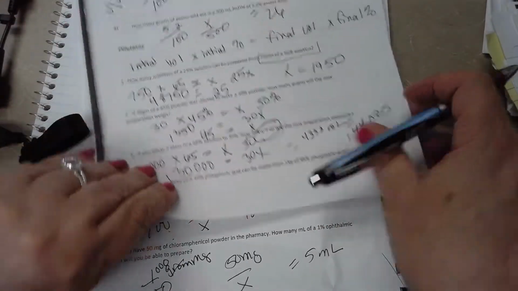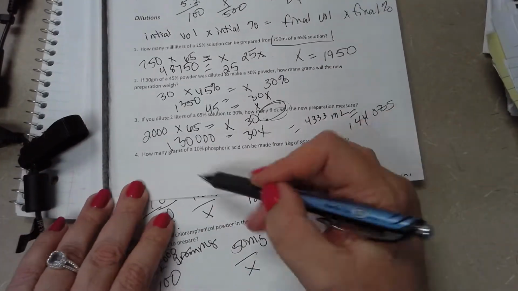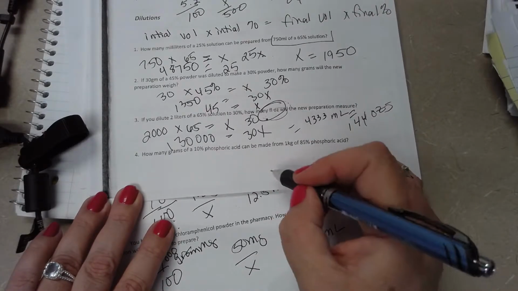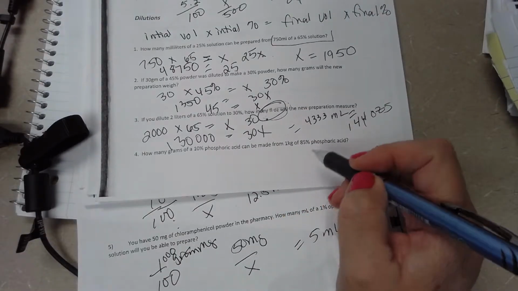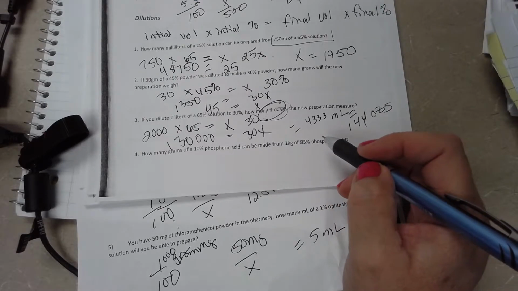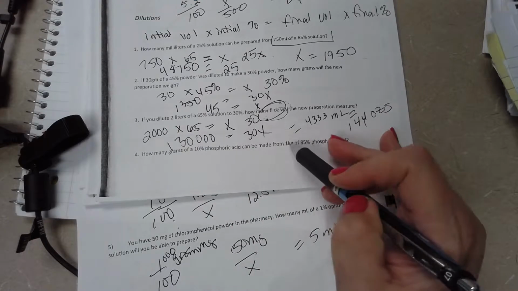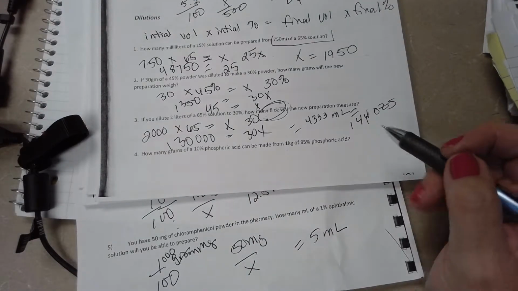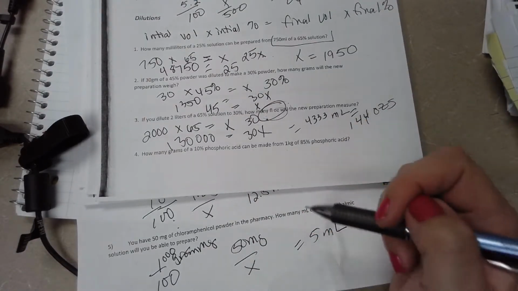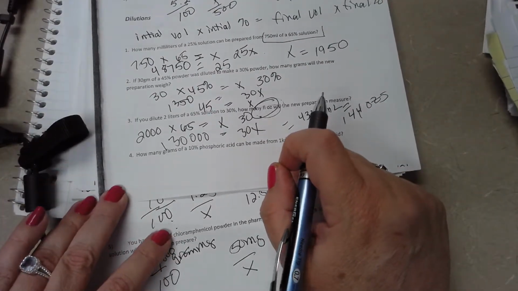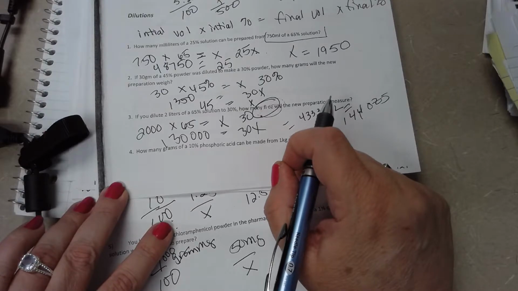Okay, let's take a look at this one. How many grams of a 10% phosphoric acid can be made from 1 kilogram of 85% phosphoric acid? So we've got an issue here too. We've got grams and kilograms. So the initial volume is 1 kilogram. So how many grams is in a kilogram?